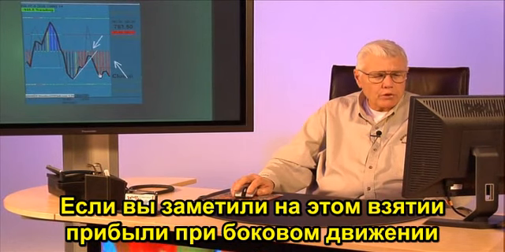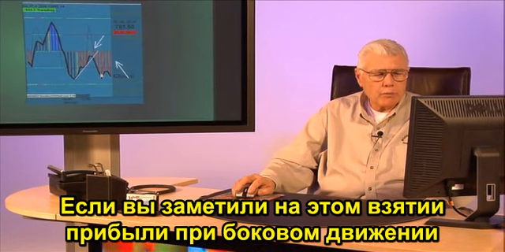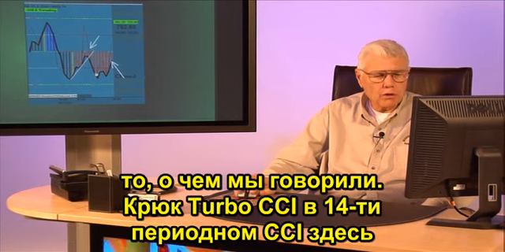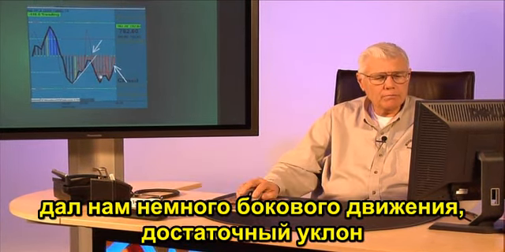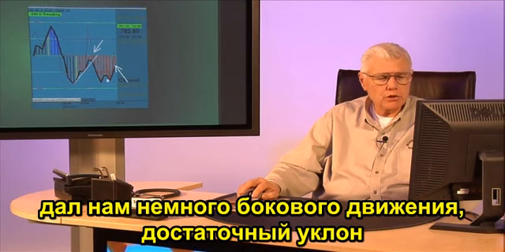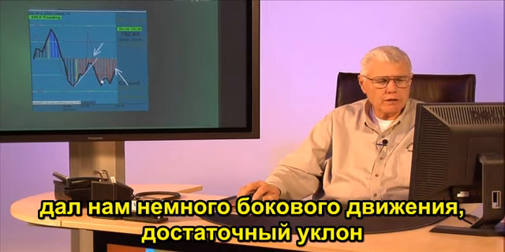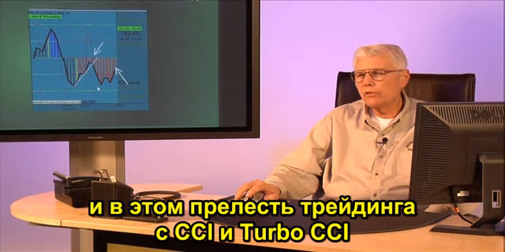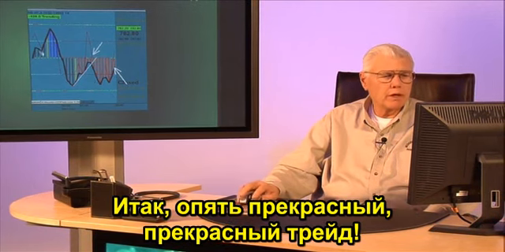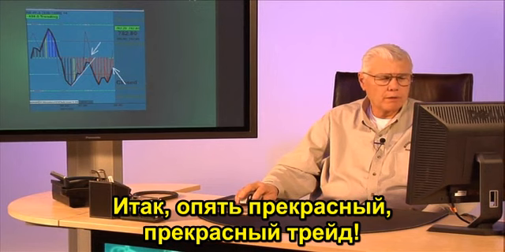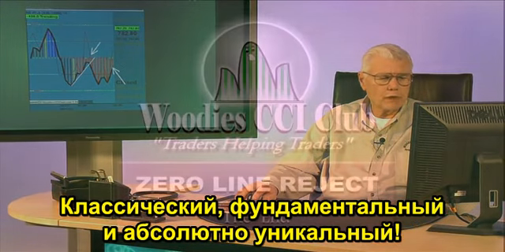And if you noticed on that profit taking, the sideways action, what we talked about, the turbo hooked into the 14 there, giving us a heads up that we were going to go a little sideways to an upward bias. You see that? That's the beauty of trading the CCI with the turbo. So again, a nice trade. Classic, basic, that's all you need.